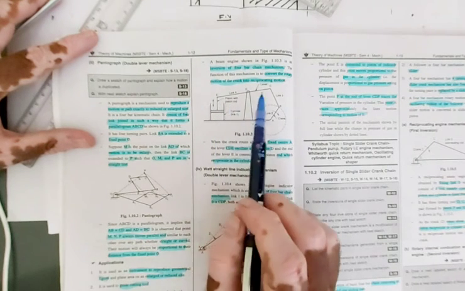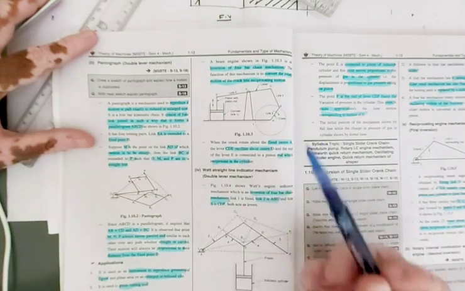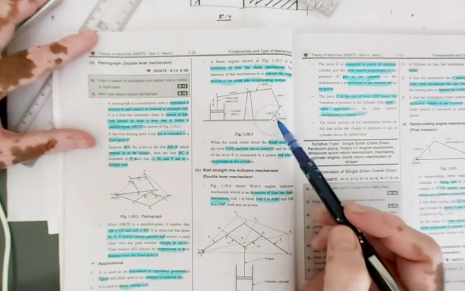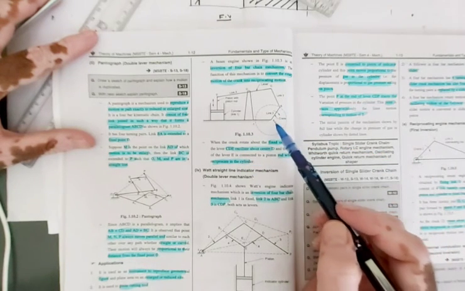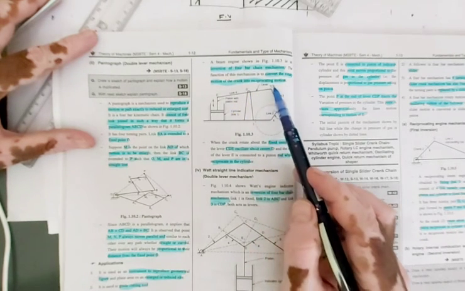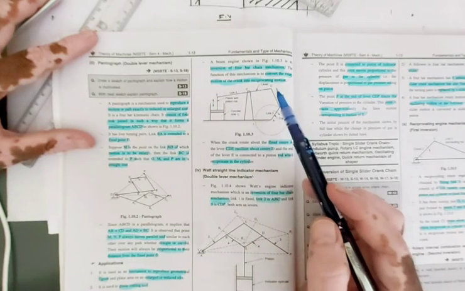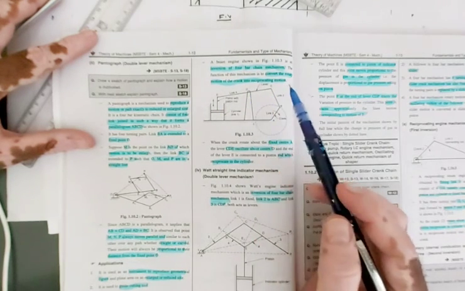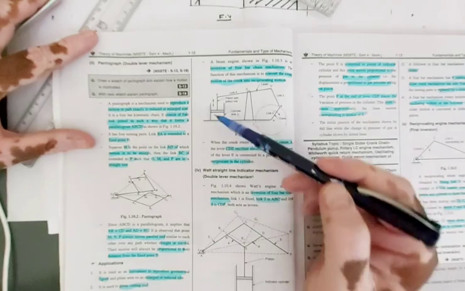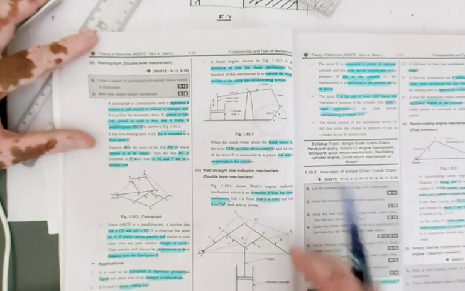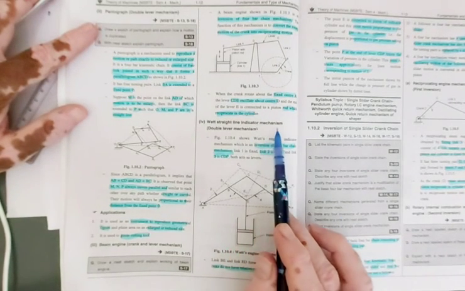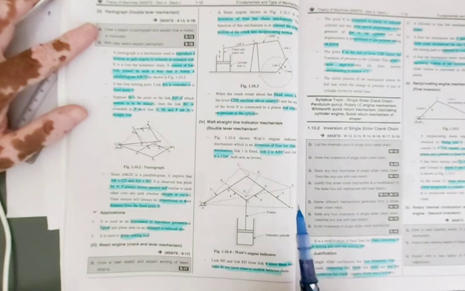It is an inversion of 4-bar chain mechanism. The function of this mechanism is to convert rotary motion into reciprocating one. When the crank rotates about fixed center A, the lever EDC or CDE oscillates about D, and the end of lever E is connected to the piston rod, which reciprocates in the cylinder. Then Watt straight line indicator mechanism, double lever crank mechanism.